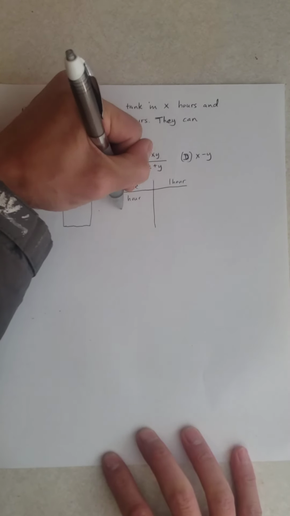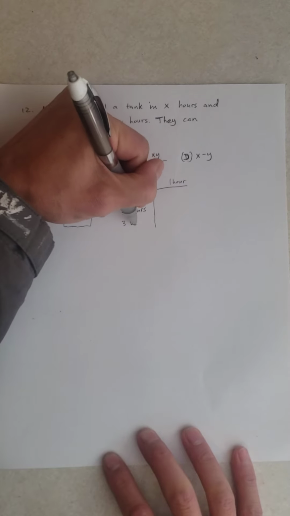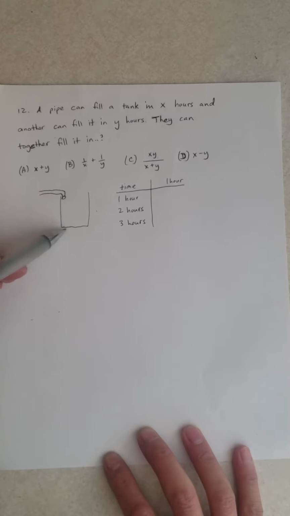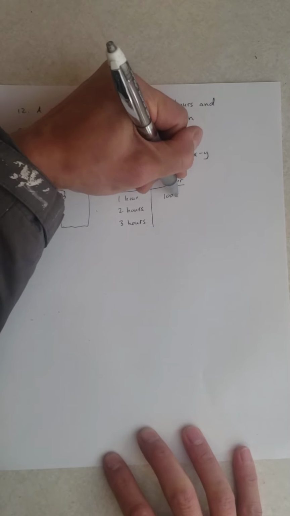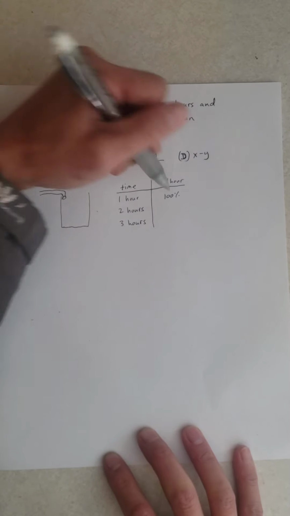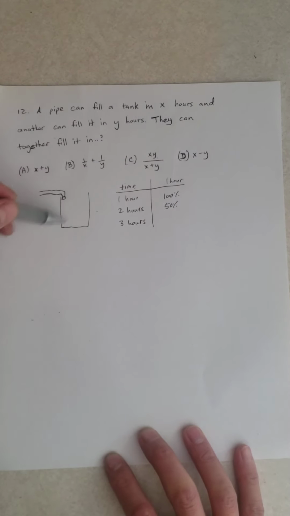It's going to help understand how we can come to a solution for this. So imagine that it takes 1 hour to fill this tank. Well, over 1 hour, 100% of this tank would be full, right? Well, if it takes this pipe 2 hours to fill this tank, then in 1 hour, 50% of this tank would be full. Like imagine half of it in 1 hour would be full.